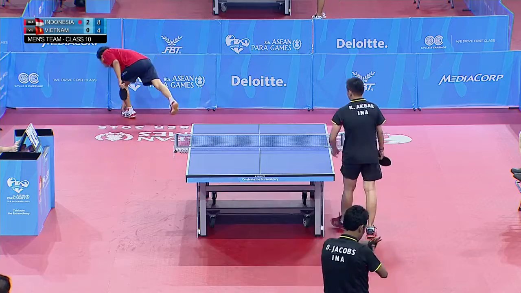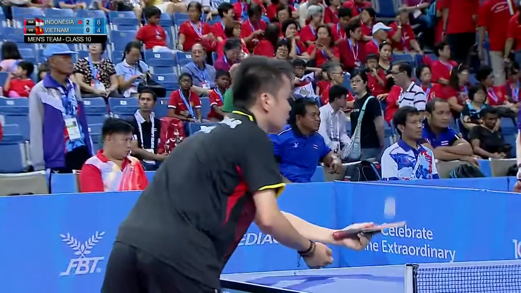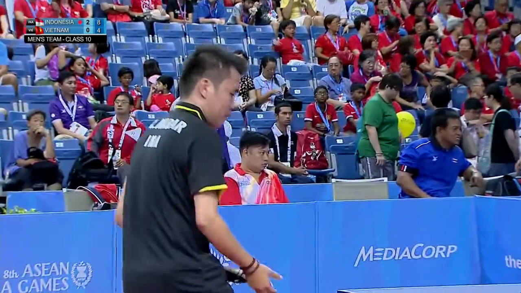That was a windmill shot, wasn't it? Nearly turned himself inside out with that one. Look at Jacobs preparing in the background. A bit distracting, I'd have thought.